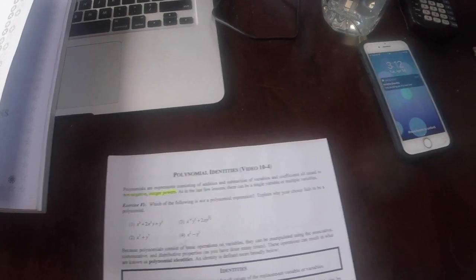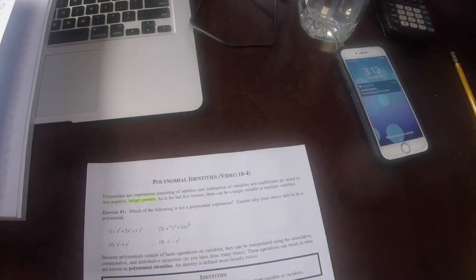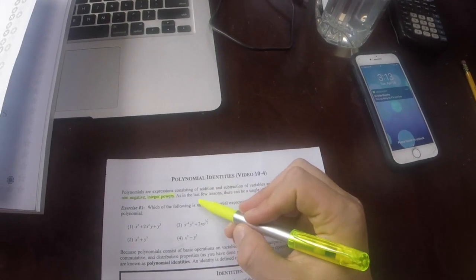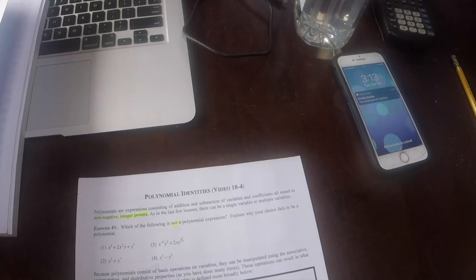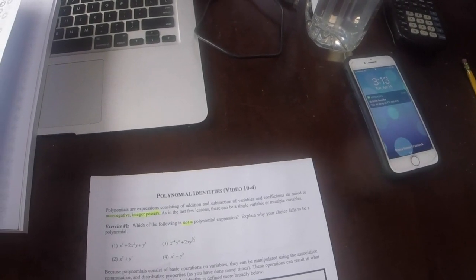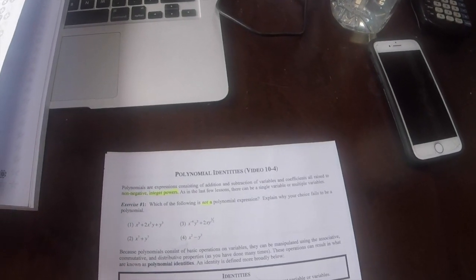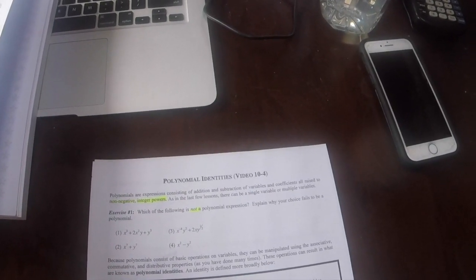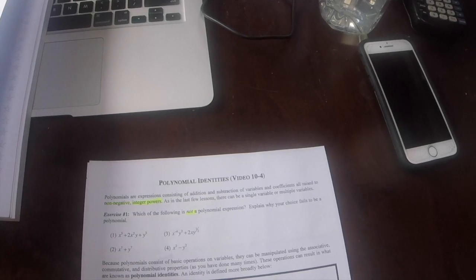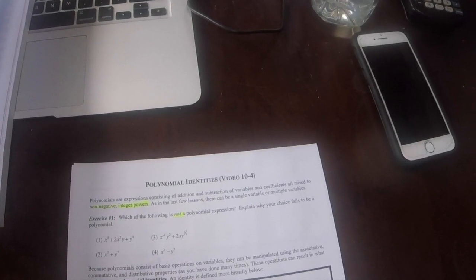All right, so exercise number 1 should be pretty easy. Which of the following is not a polynomial expression? Explain why your choice fails to be a polynomial. So let's take a look at our answers. See if you can take a second, press pause, and figure out which one of those is not considered a polynomial expression.